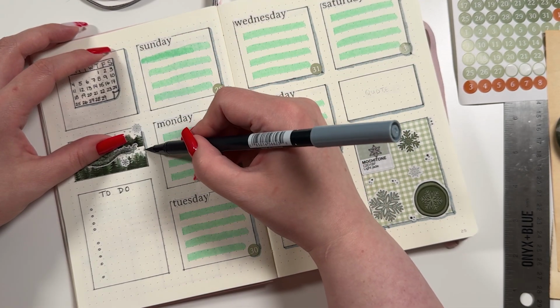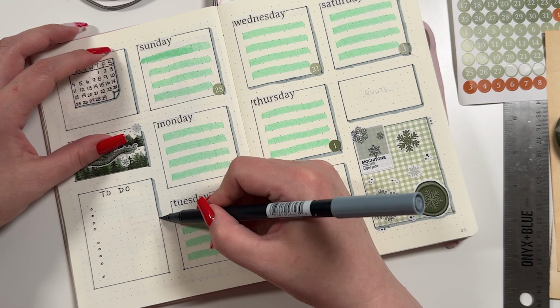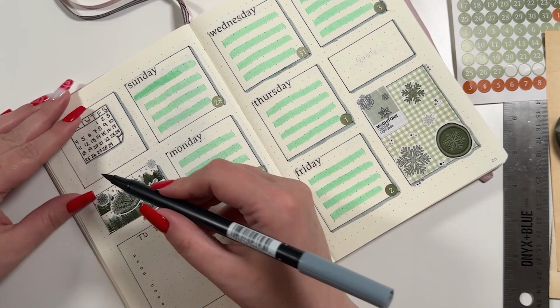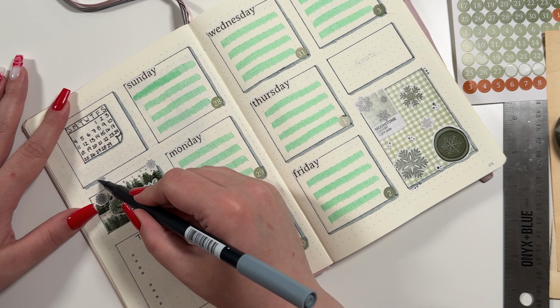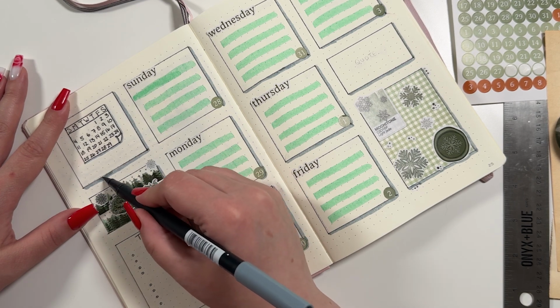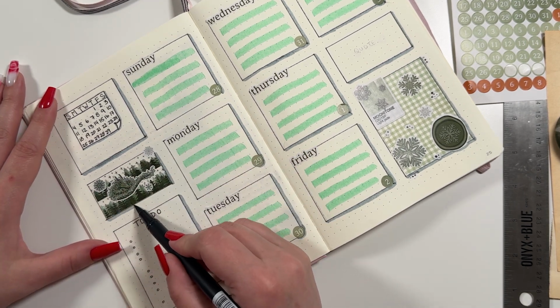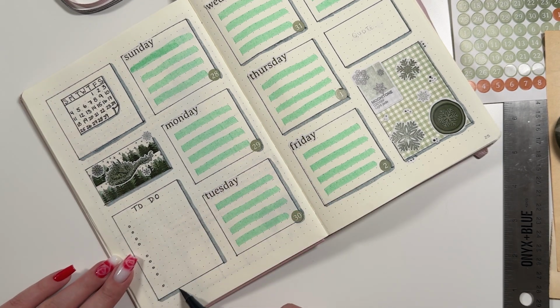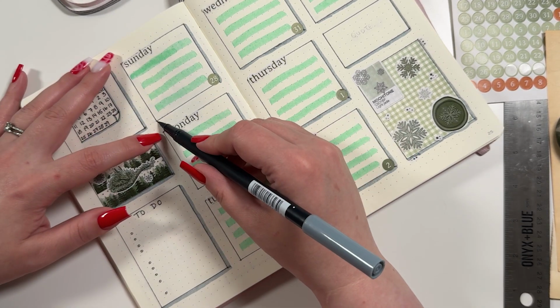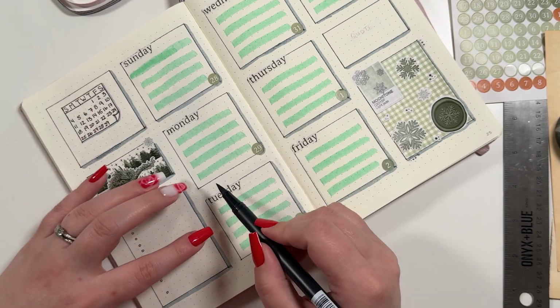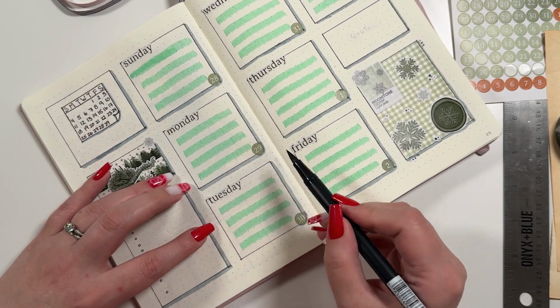But I need to look into getting some more lighter colors of the Tombow so that I can have maybe a slightly more subtle line in my actual boxes that I'm writing in. Just because it is not this one so much, the green's not too bad, but you're going to see with the orange that it overpowers.